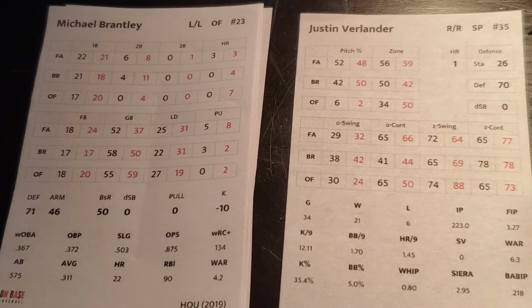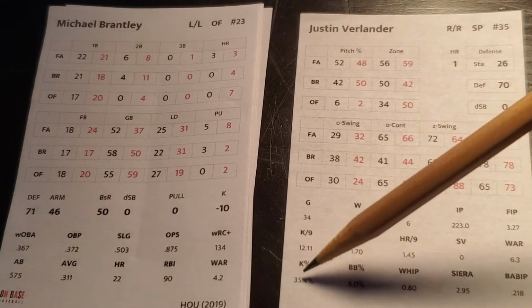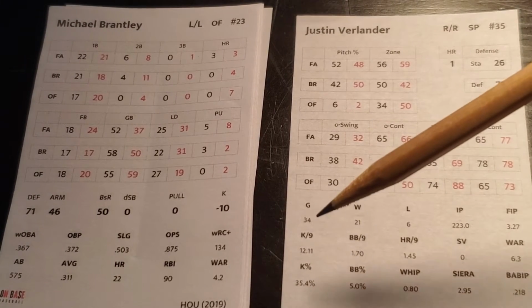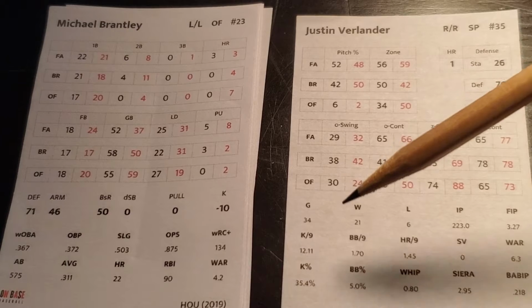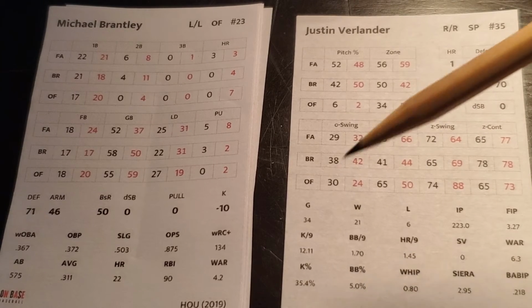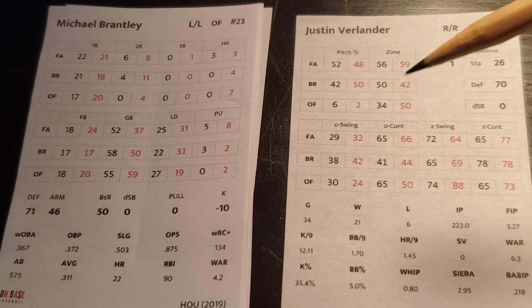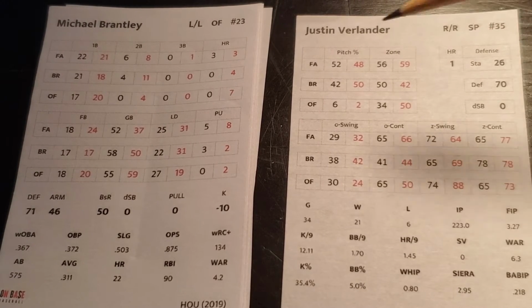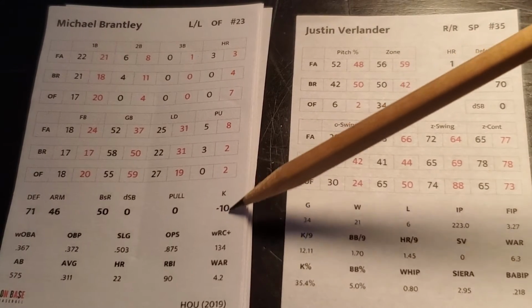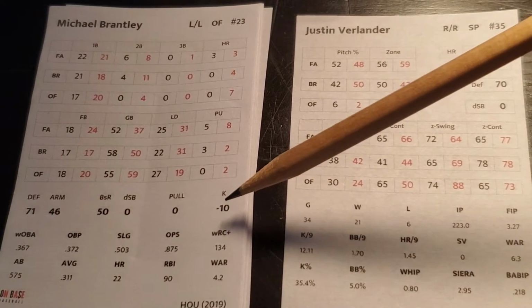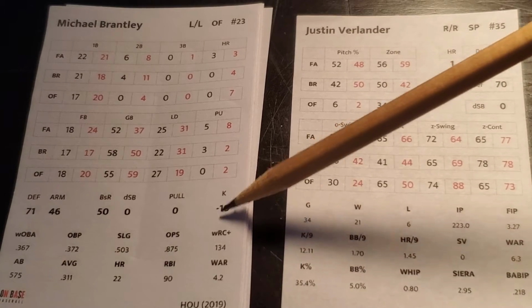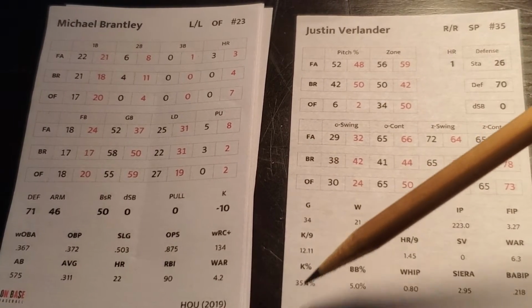Now this is the first pitch of the at bat, so we have our auto walks and our auto strikeouts in play. He's a 35% K percentage, so we round this down to 35, and if the roll is from 1 to 35, then there's an opportunity for an automatic strikeout, and that would end the at bat and go to the next at bat. Brantley has a K value of -10, so what we want to do is take this 10 and subtract it from the K percentage.